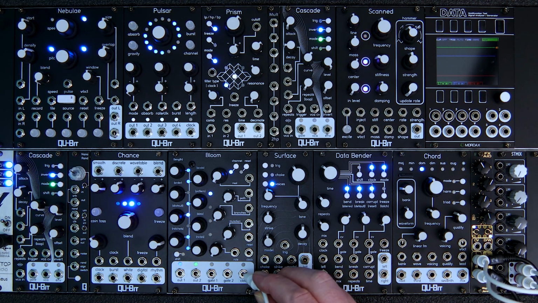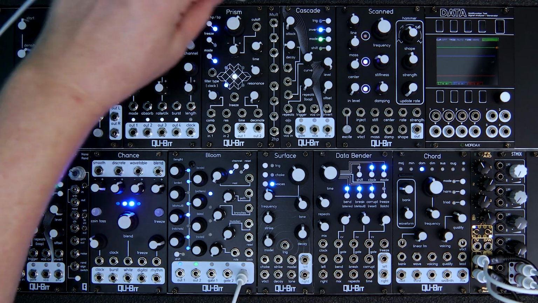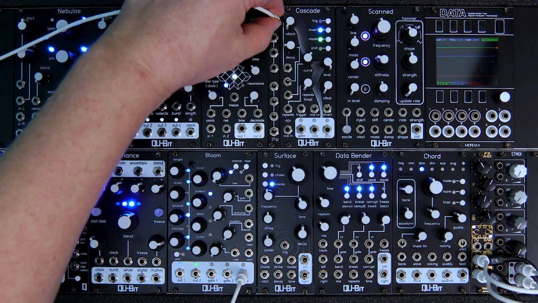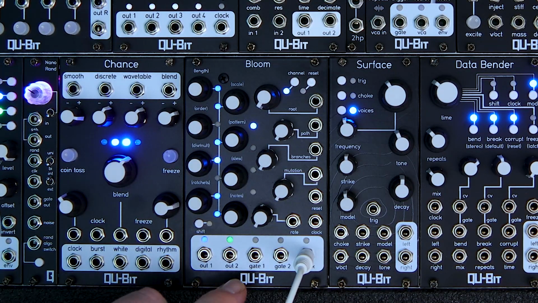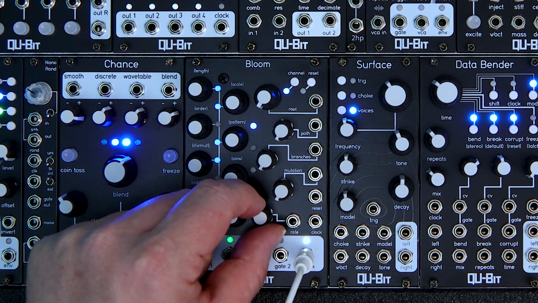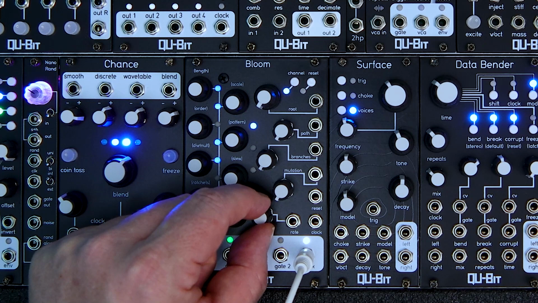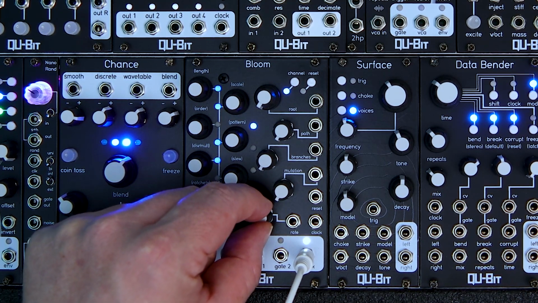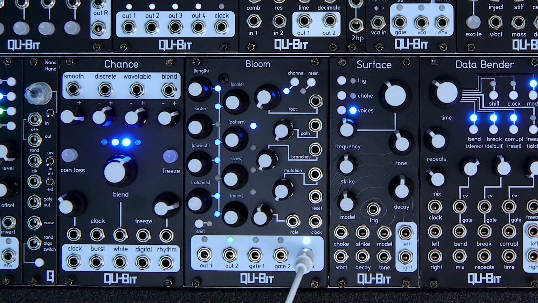Okay, so I'll come out of clock. I'll go into this mult here. And we are using the internal clock with Bloom. So I'll turn up rate. And we'll just start like maybe that fast. All right, so now let's run clock to everything that gets clock.